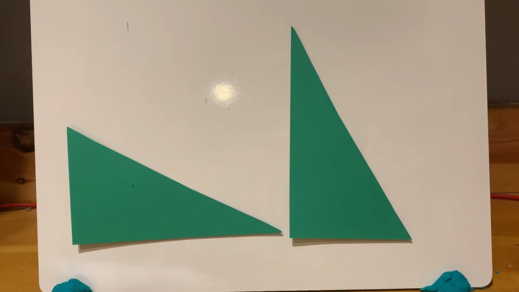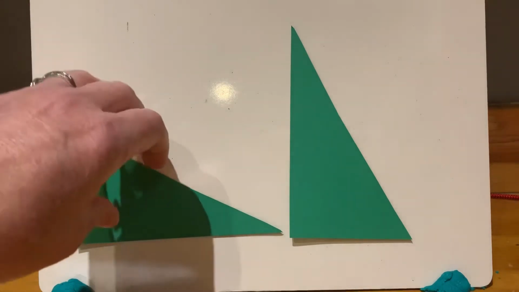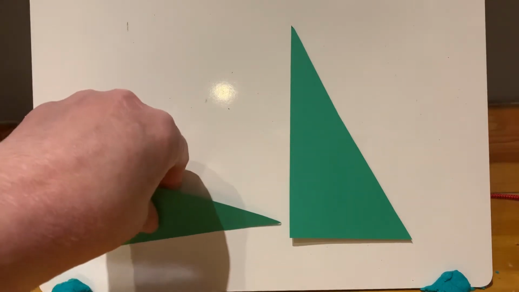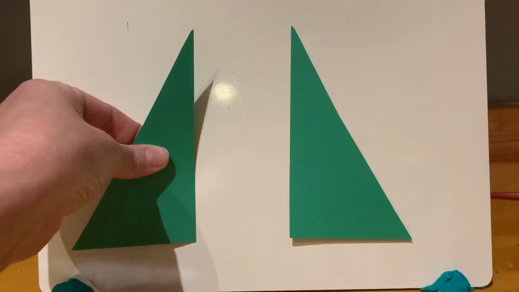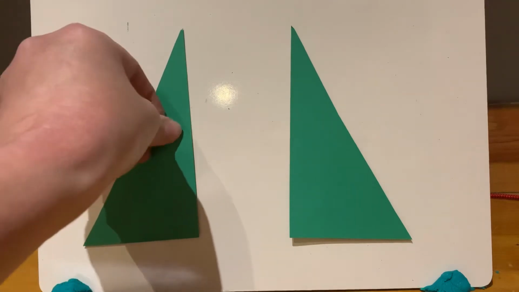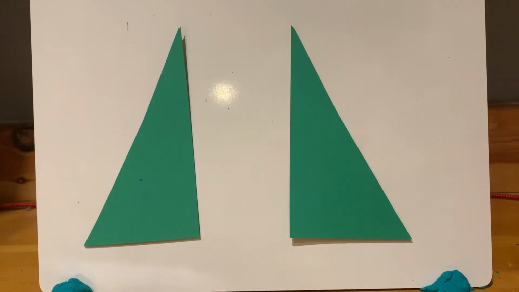Now we're going to use transformations to move the triangle. And I'm just going to physically move the triangles to show these to you. One transformation is called a rotation. Now, we would do a 90-degree rotation, taking it from this to this. And that is a rotation.